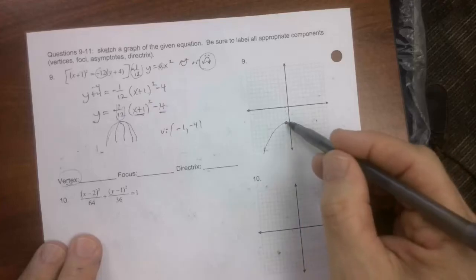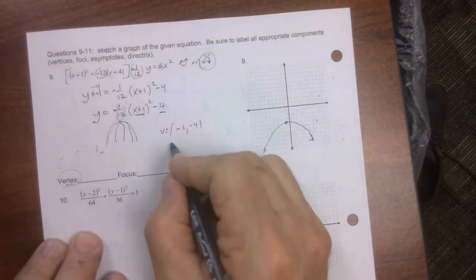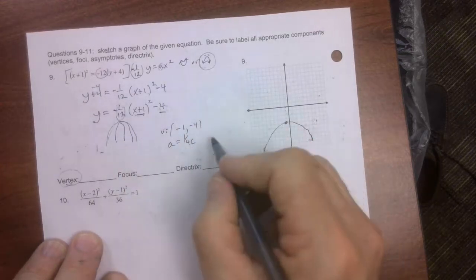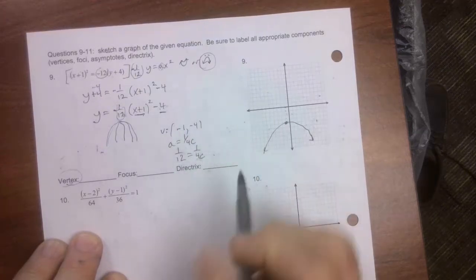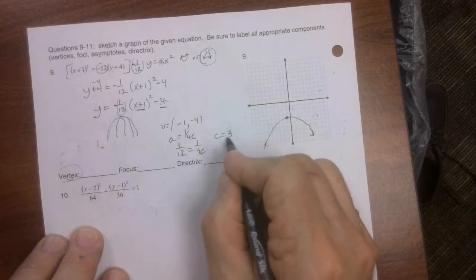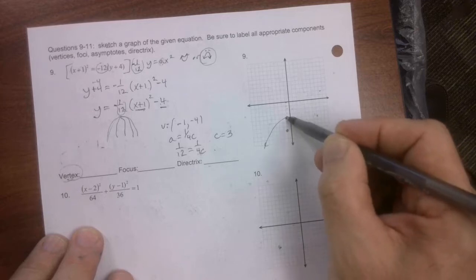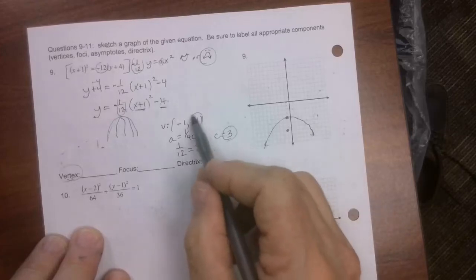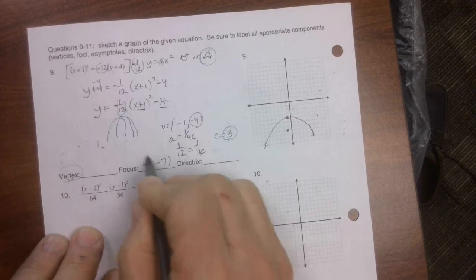Focus, we need to know what the letter C is. We're going to get that from here. Remember, you can ignore the negative because a equals 1 over 4c. So my a is 1/12. So 1/12 equals 1 over 4c. And I can just look at this and say 4 times what is 12? That'd be 3. That means I need to travel 1, 2, 3 units down below the vertex to find this. So 3 units below this would be negative 7. So my focus would be negative 1, negative 7.